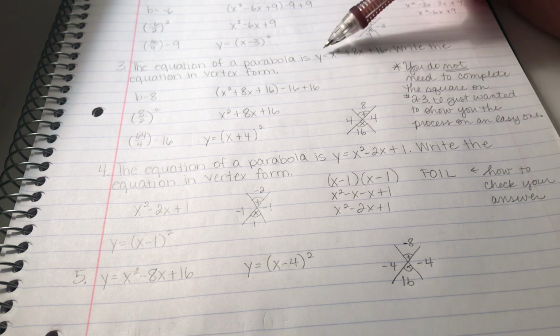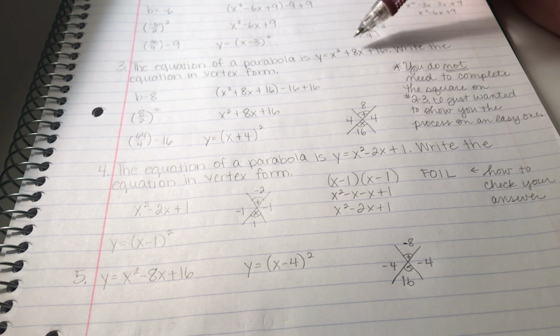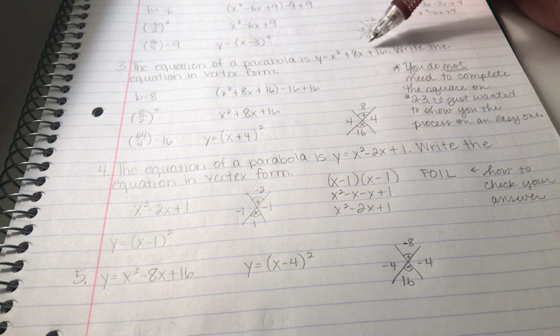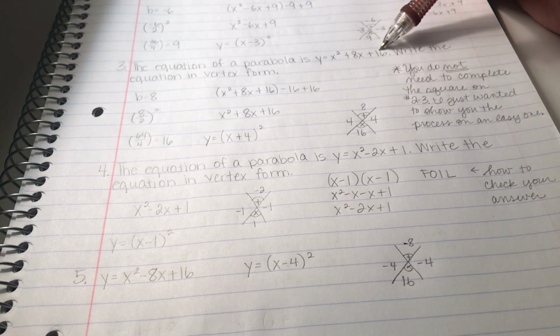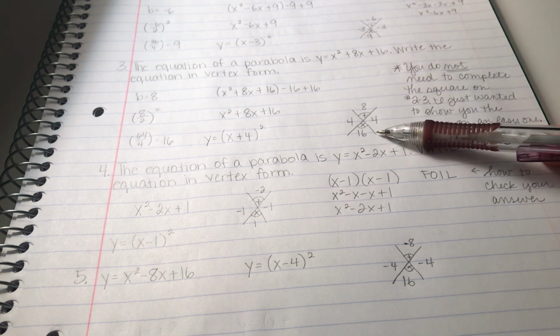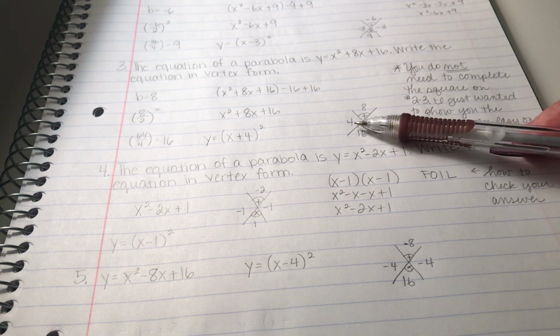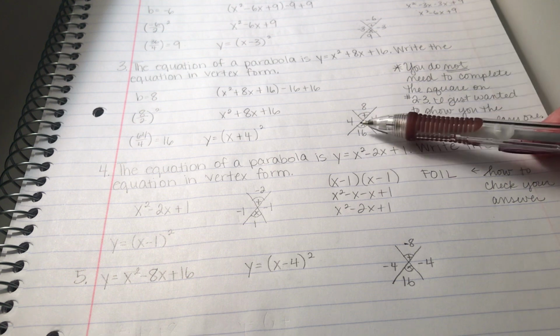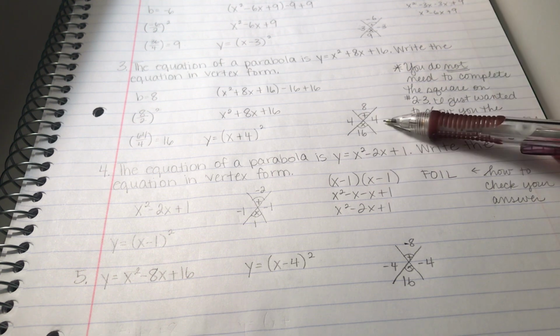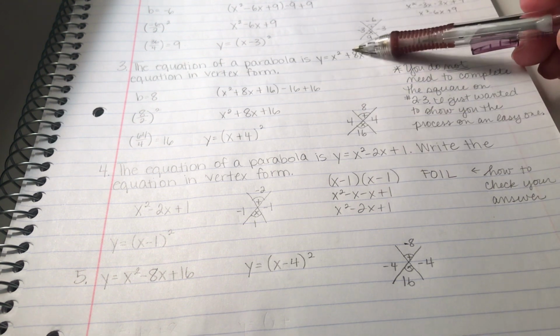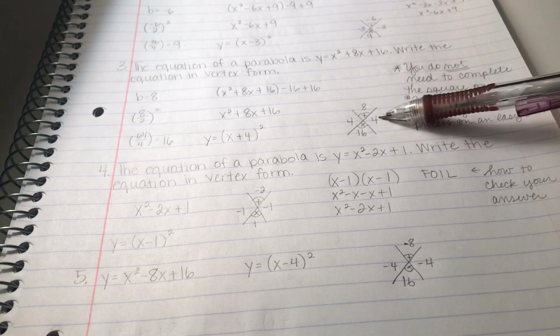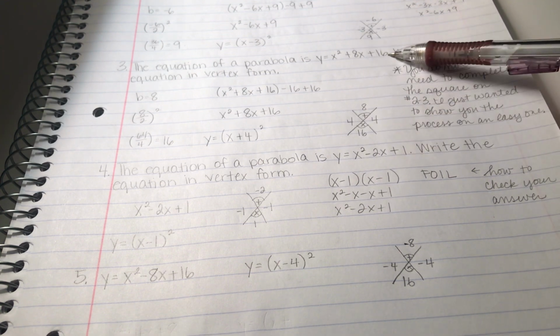Now again, if you just looked at this and you said, is there a number that I could add together to give me 8 and multiply together to give me 16, this does have a perfect square. So 4 could be your magic number here. So 4 plus 4 gives me 8, my B term, and 4 times 4 gives me 16, my C term.